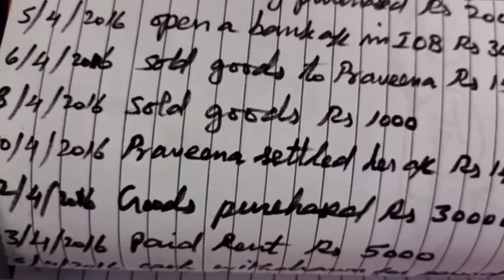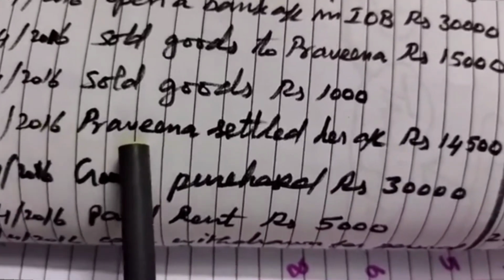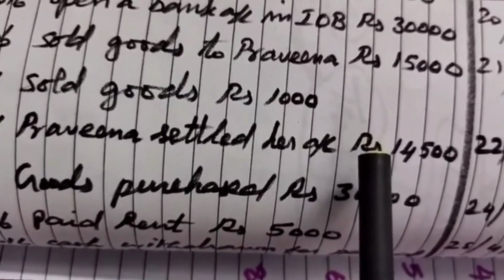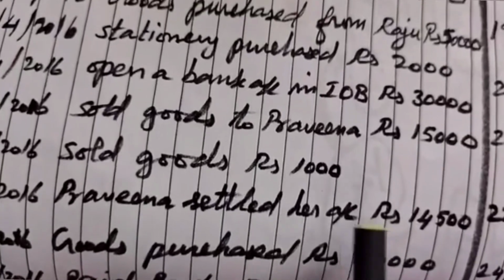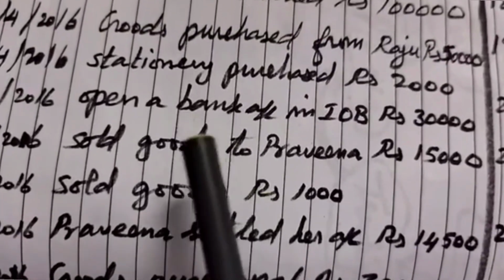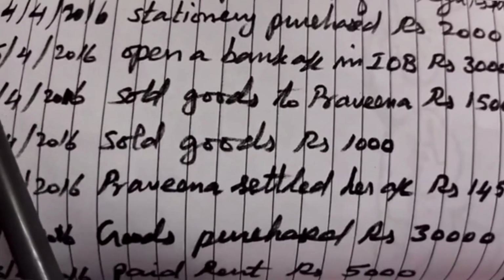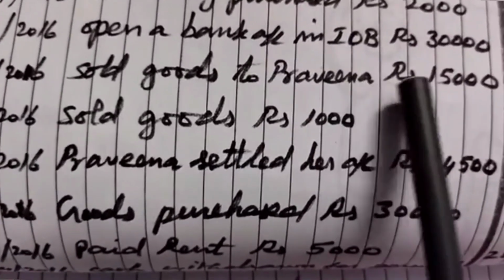Next transaction is, that is Praveena. What date? 10th April 2016. Praveena settled her account. Amount is given as 14,500. Okay. Then before that we have to see all the items from Praveena. What transaction is there? See here. On 6th April, sold goods to Praveena for 15,000.